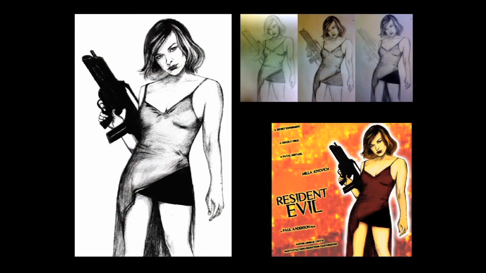Another movie series which I like and I've done drawings of is Resident Evil. There are 4 movies which have come out, and I've done drawings based on 3 of them. Normally what I do is I use reference screenshots, movie posters, and then draw stuff. Usually I prefer to do it in pencil.